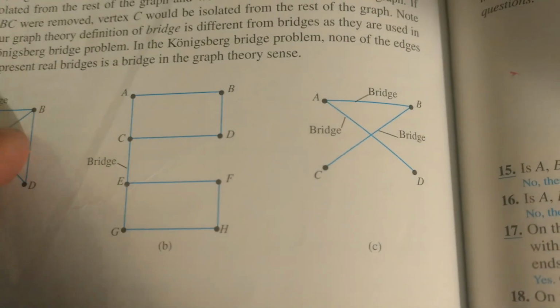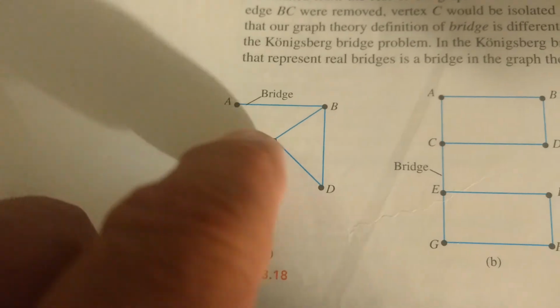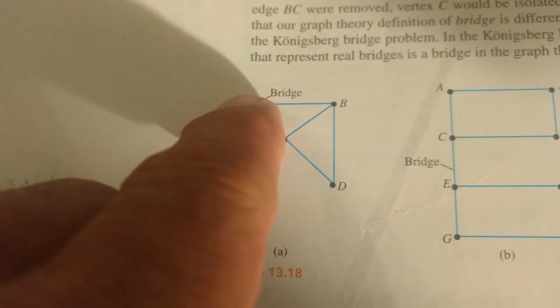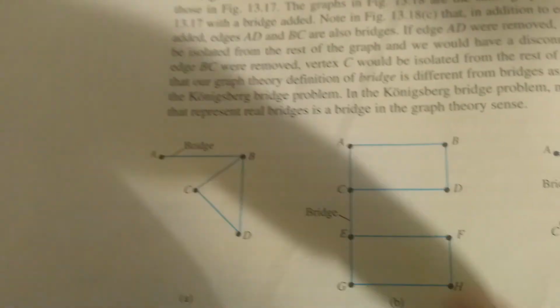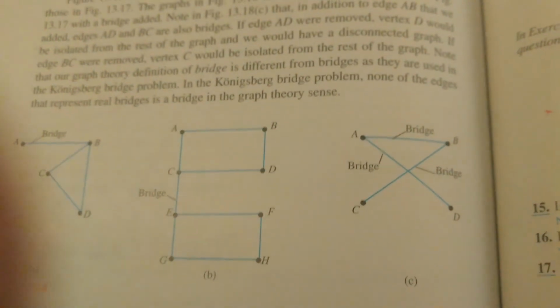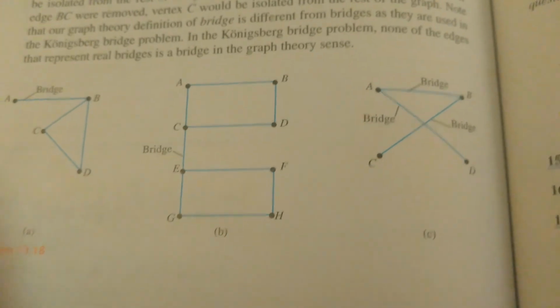That means every point is connected to every other point. In other words, coming from here, we can go from point A to point B. We can go from point C to point A. That's what we talk about being connected. There is a path that allows us to go from one point to another point.